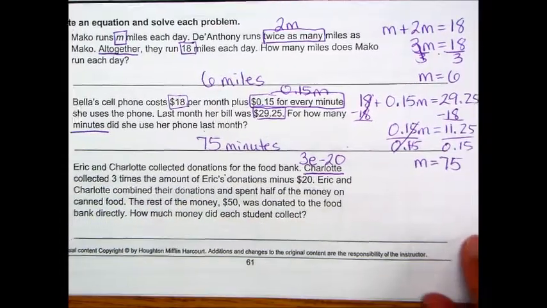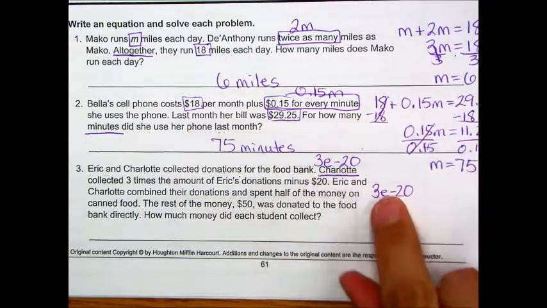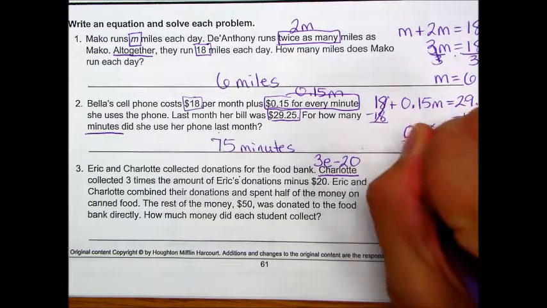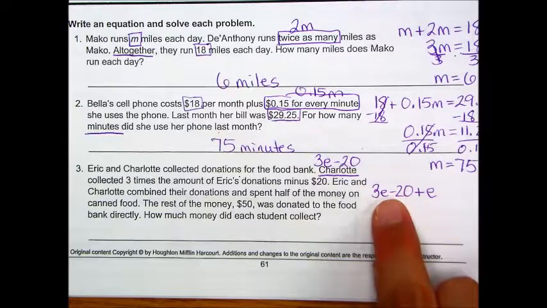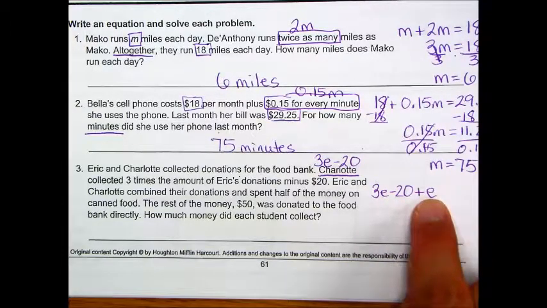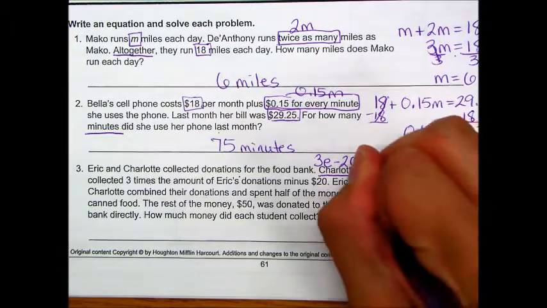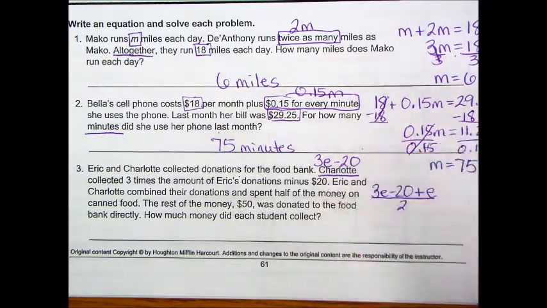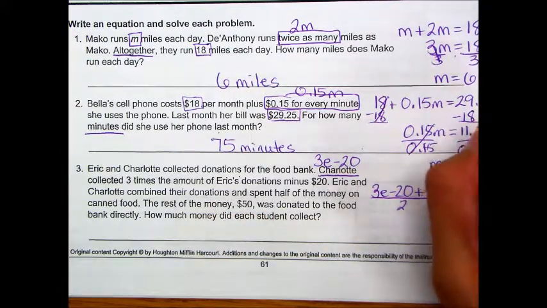But what we have to keep in mind then is Charlotte and Eric combined their donations. So we want to be careful in our equation that we consider Charlotte is 3E minus 20. But if her donations were combined with Eric's, we need to add an extra E here to represent that this is Charlotte plus Eric, combining their donations. And then they spent half of the money on canned food. So they didn't spend this total, they divided their donations in half, and the rest of the money left over equaled $50.